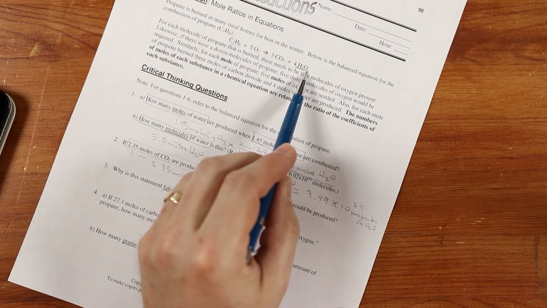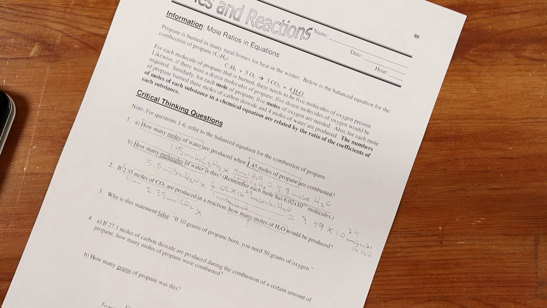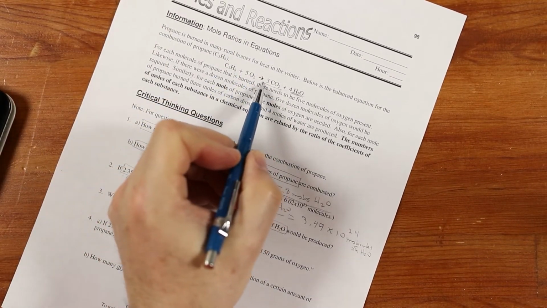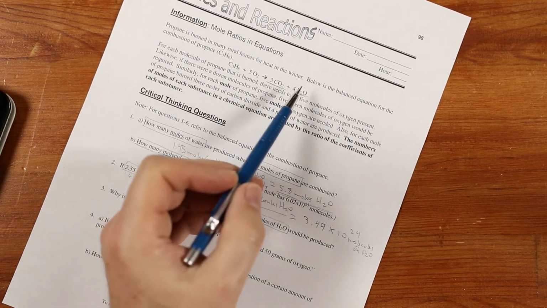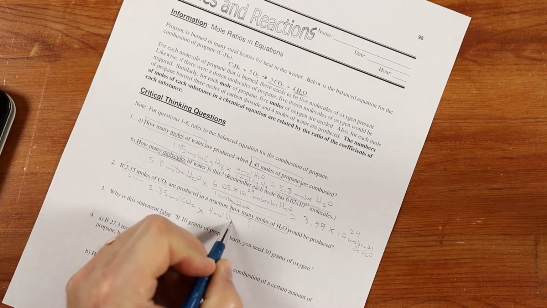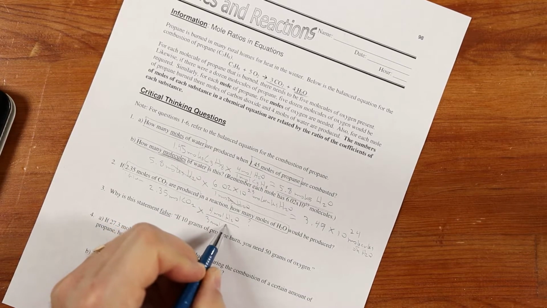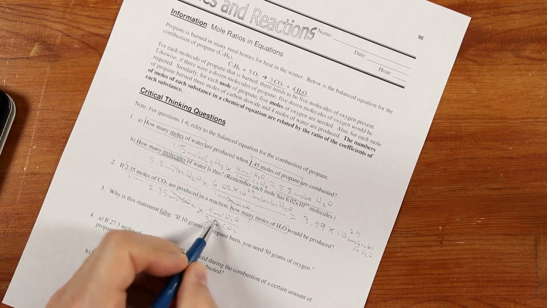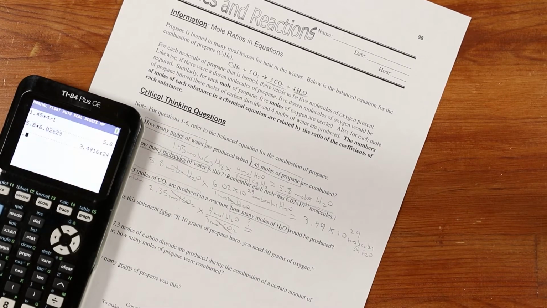4 moles of water, but in this case, we're not looking for C3H8. This is no longer what we want. We want carbon dioxide here. Those 2 will make my ratio. I want moles of water, that's going to be the one on the top. 4 moles of water for every 3 moles of CO2 that's produced. And that's set up so that those moles can cancel out. I plug those in my calculator here. 2.35 times 4 divided by 3.